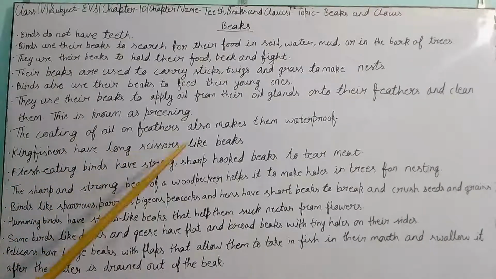Kingfishers have long scissor-like beaks. Kingfisher, I am sure all of you know this word. So these birds' beaks have a scissor-like structure. Their beaks are like scissors.